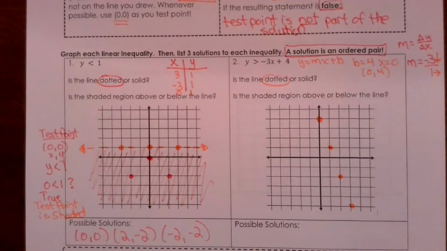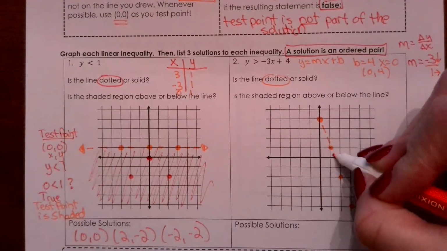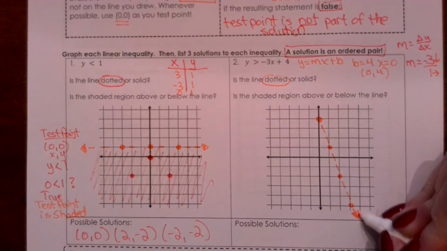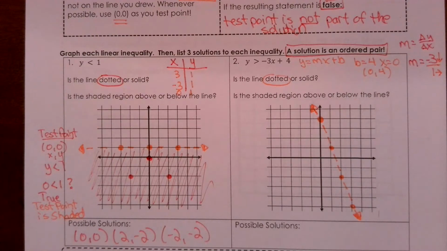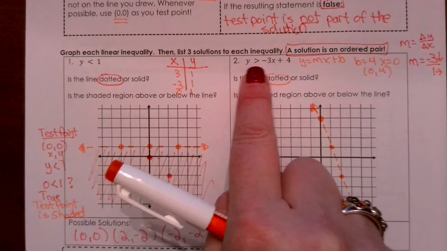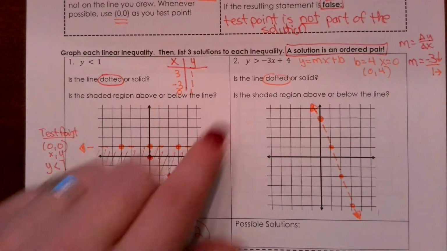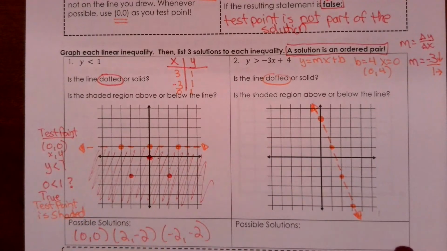Do you need to do all these points? No, but I figured I might as well. I'm going to dot in between, add an arrow, and now I've got my dotted line that represents y is greater than negative 3x plus 4. Just a side note, if you look here, this is a negative slope from left to right. You can see that I've drawn a negatively sloped line.